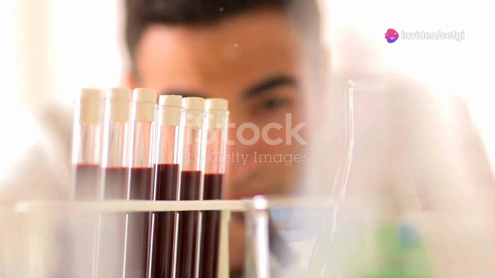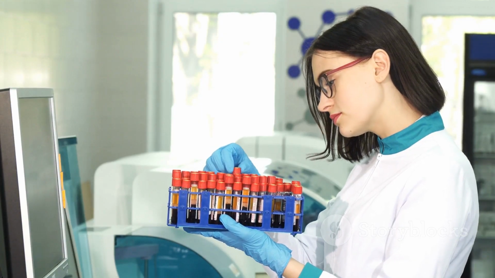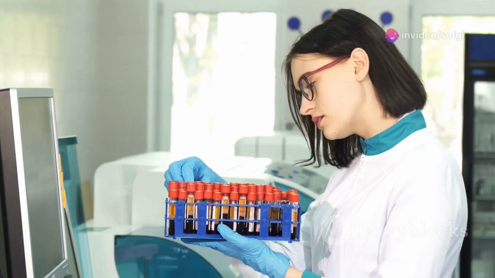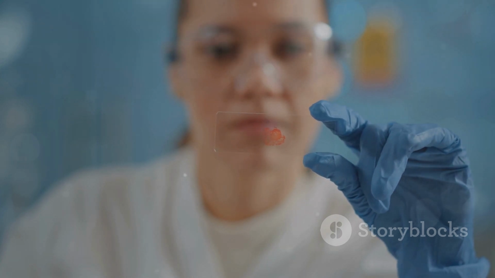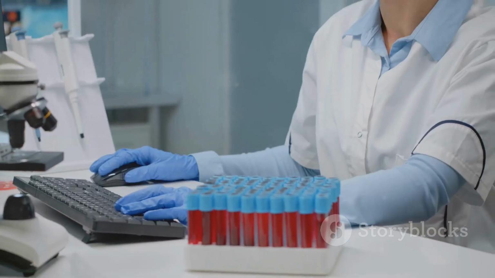Unmasking your blood type, the science of determination. Determining your blood type is a relatively simple yet crucial procedure that can have significant implications for your health. This process, known as blood typing, involves analyzing a sample of your blood to identify the presence or absence of specific antigens. The most common method for blood typing is called agglutination testing.